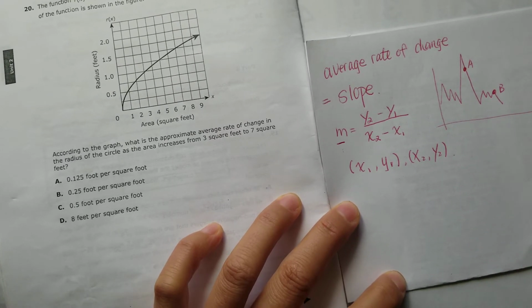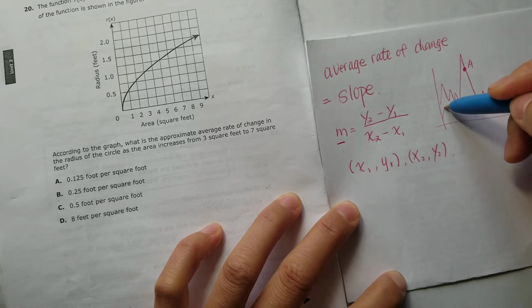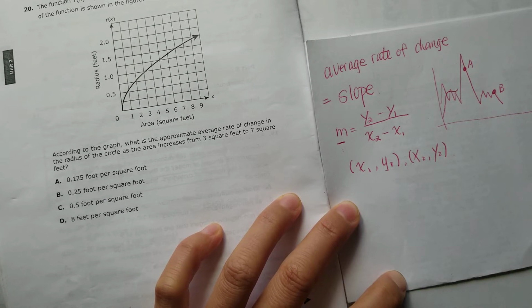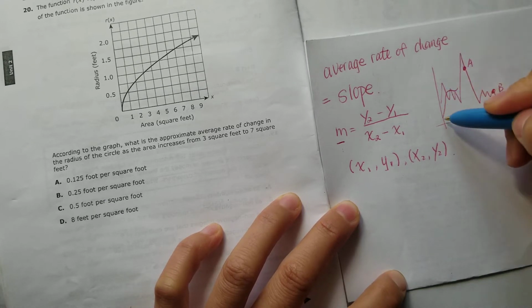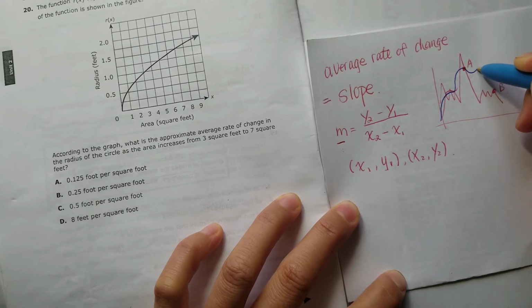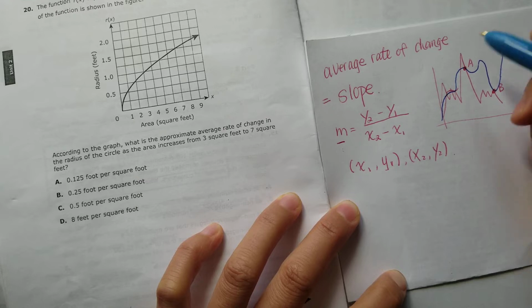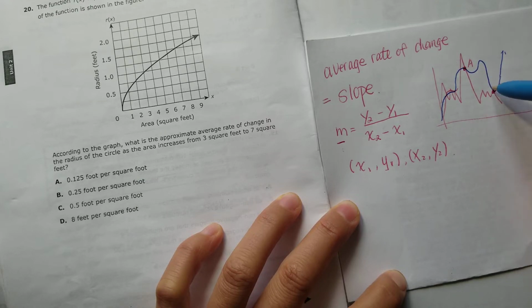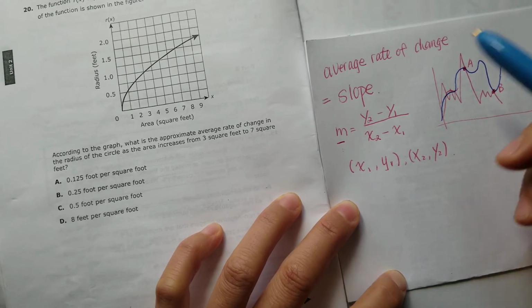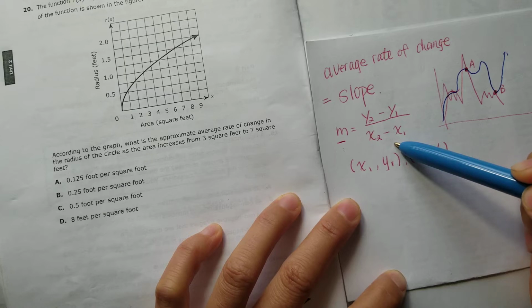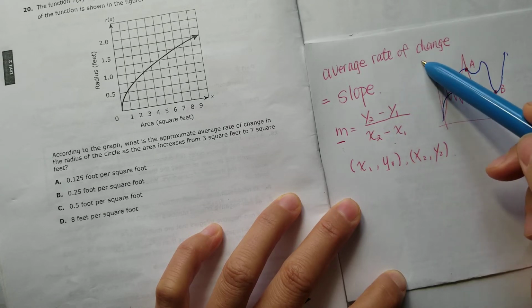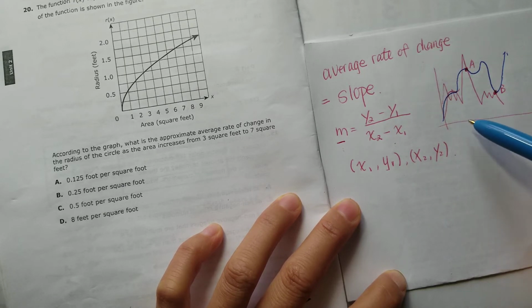Then you got it. Or if the graph looks like this, let me change to a different color. If you have a graph that looks like that, same thing, it doesn't matter. You just need the coordinates of those 2 points. When you substitute them back, you get the average rate of change. That's all you need to know.